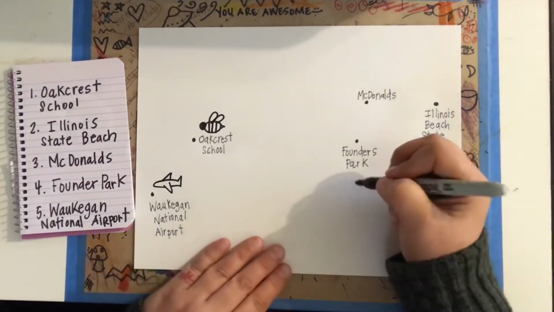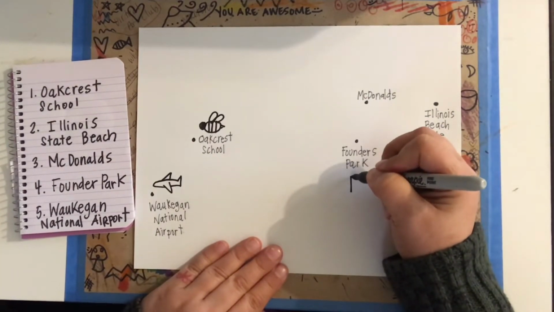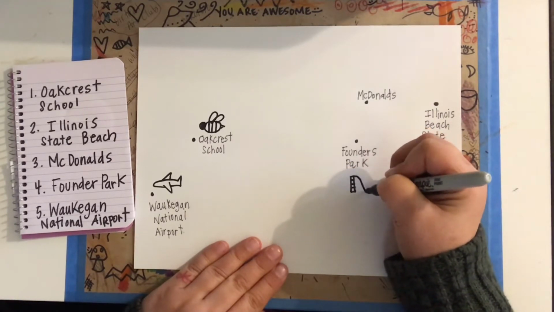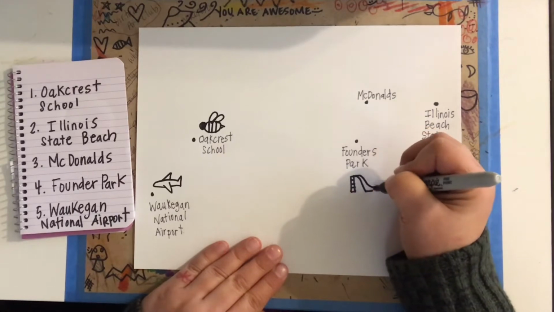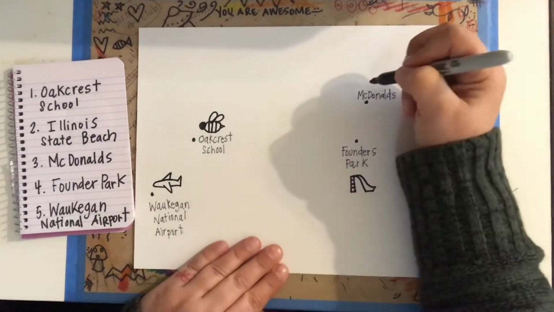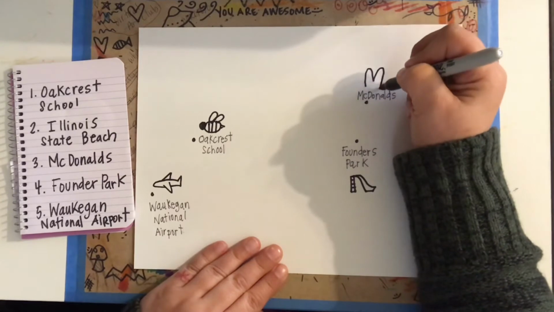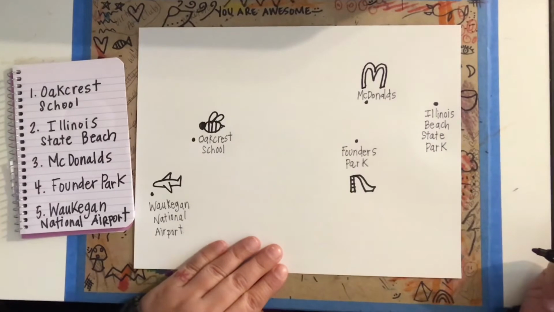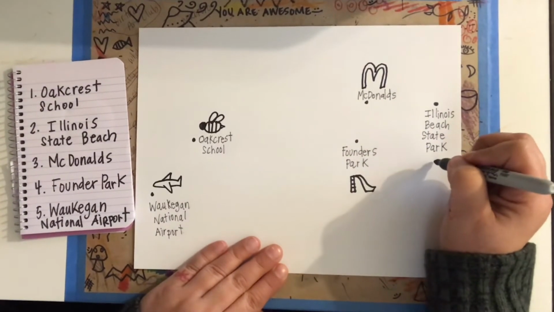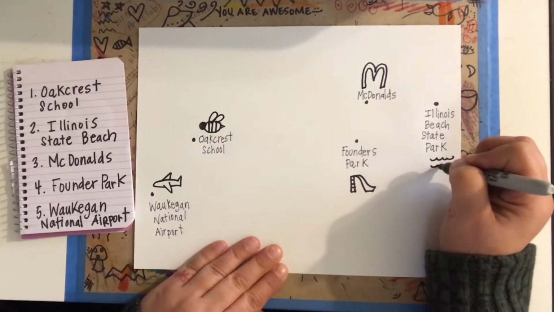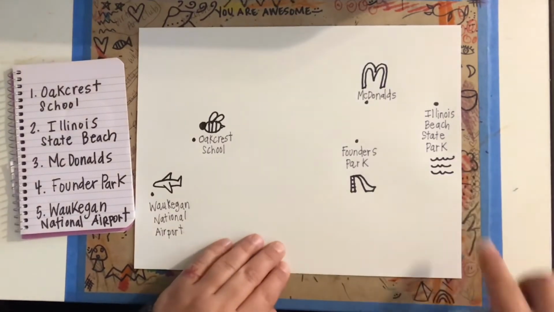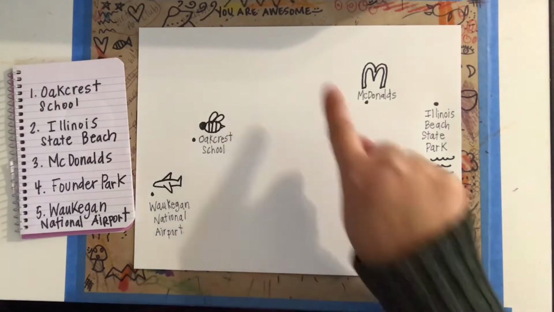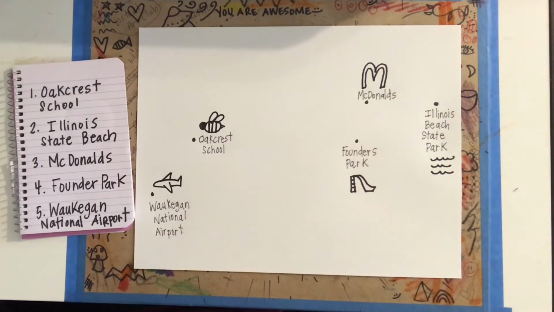And for Founders Park, I think I'll draw, how about, can you tell what this is? It's a little slide. And for McDonald's, oh I know, the golden arches. I think everybody would recognize McDonald's. And for the beach, I think I'll draw some waves. And that would be my little icon to represent each of those special places on my map.